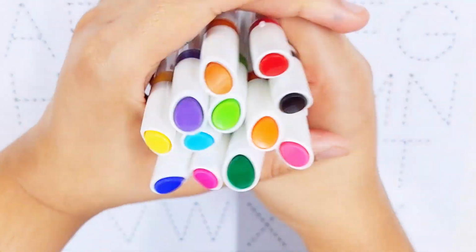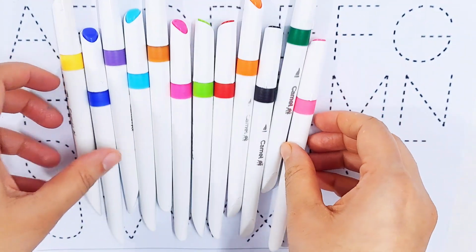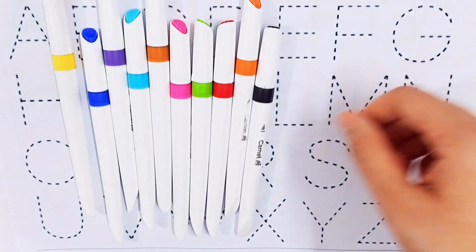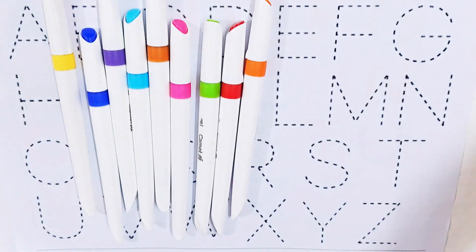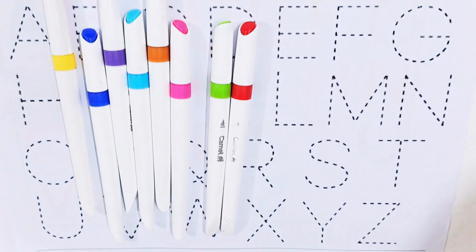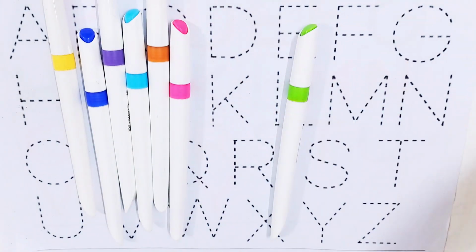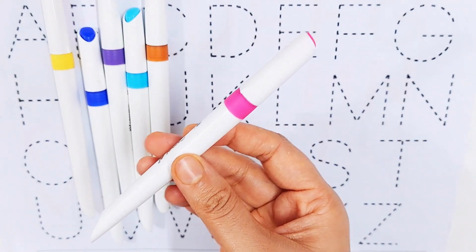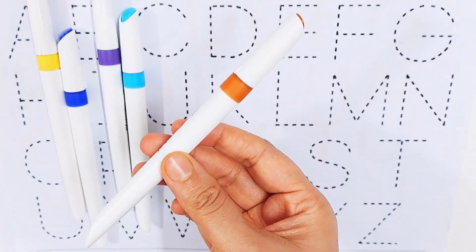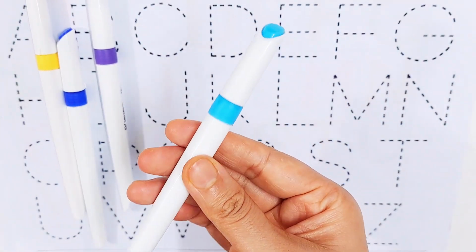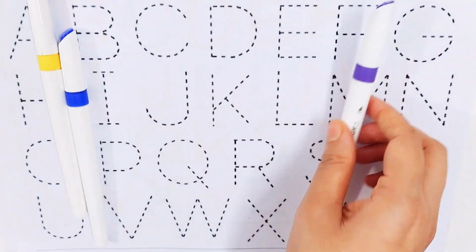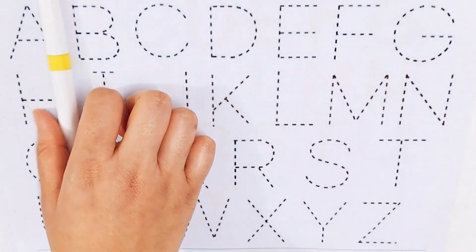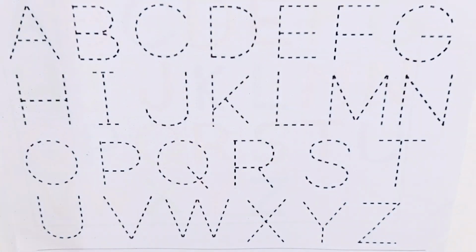Hello kids, let's learn some colors name. Pink color, green color, black color, orange color, red color, light green color, purple color, brown color, sky blue color, violet color, dark blue color, yellow color.